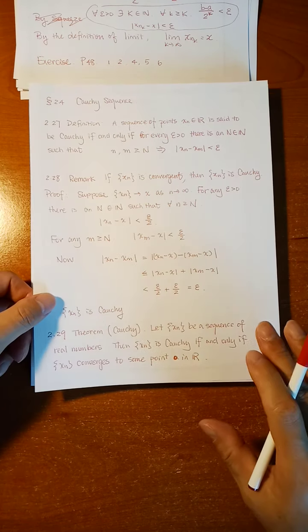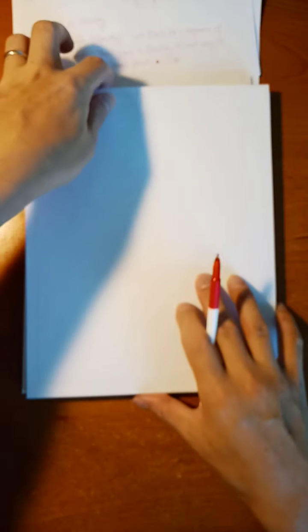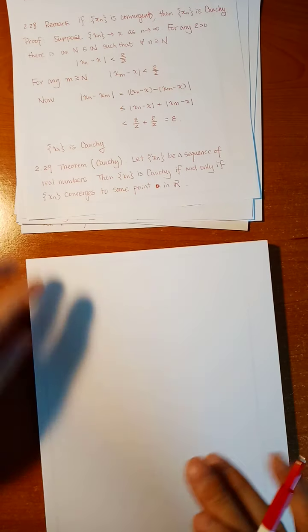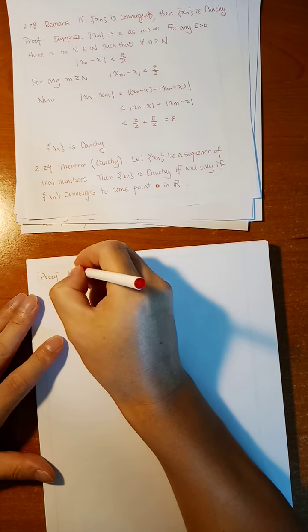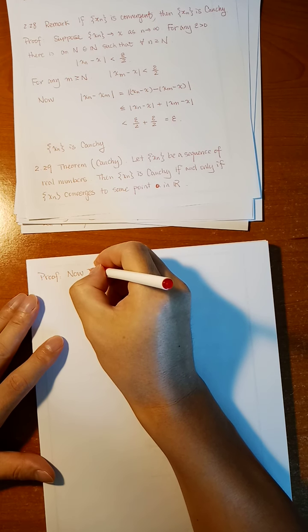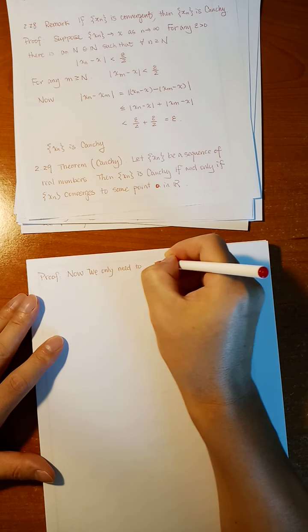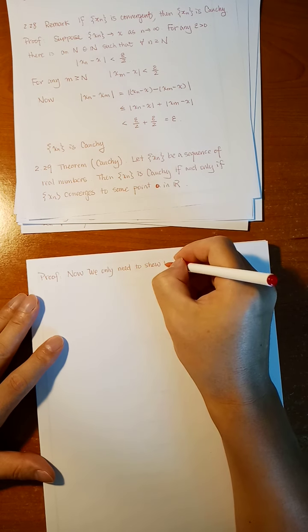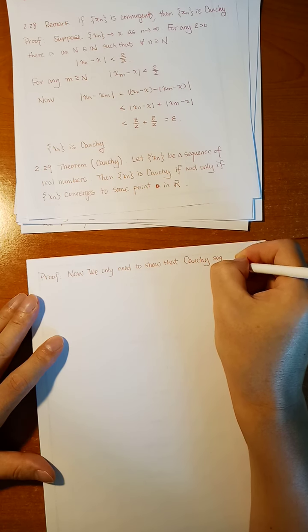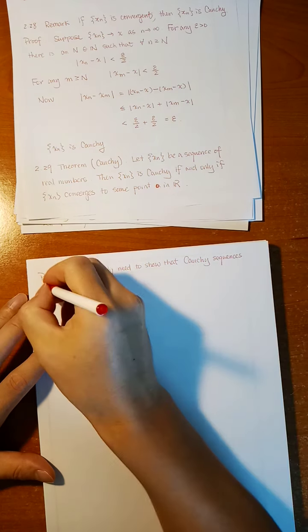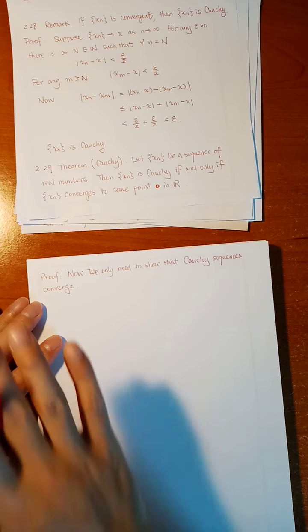So we only need to show one direction: Cauchy sequences converge. That's the missing part.